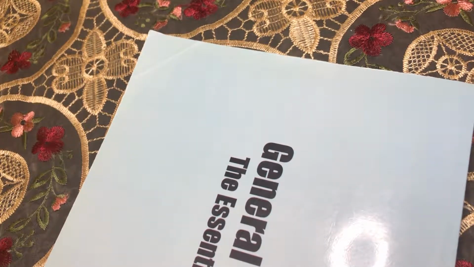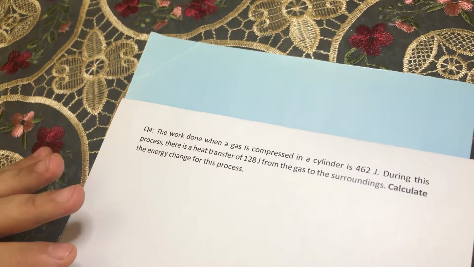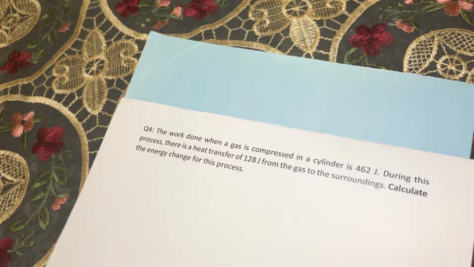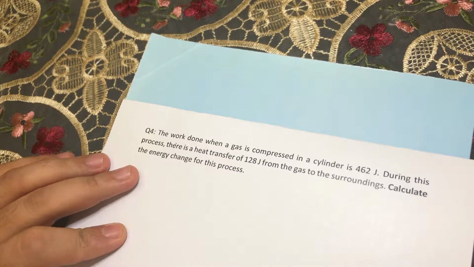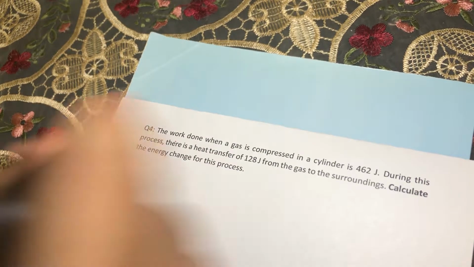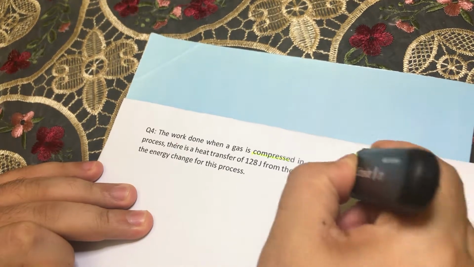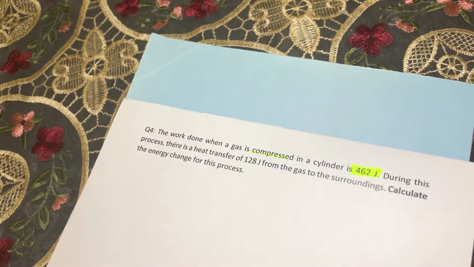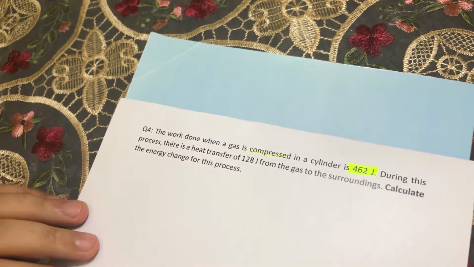Right now, let's solve another problem. This question is also from the AP Advantage textbook for chemistry 1 and 2. The work done when a gas is compressed in a cylinder is 462 joules.